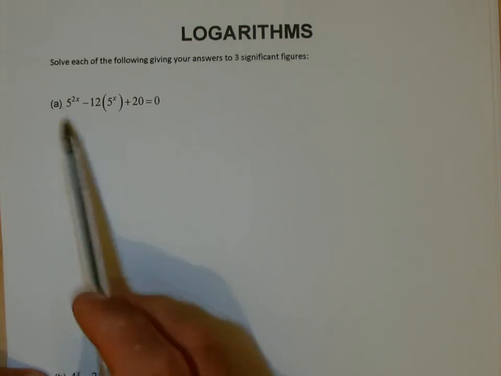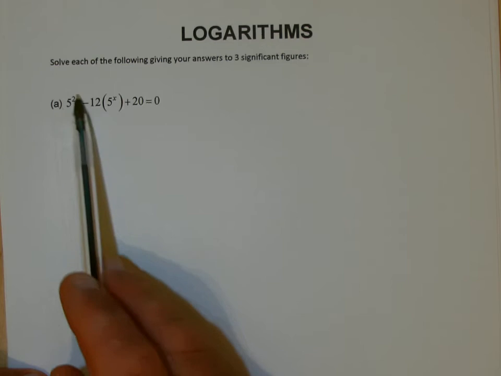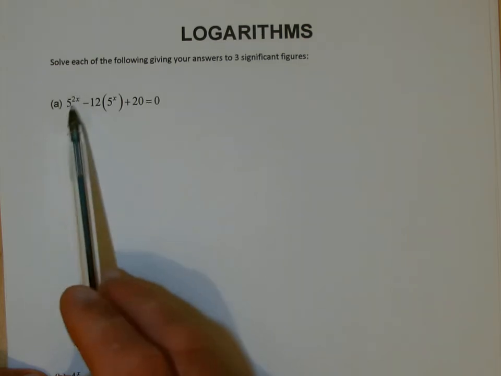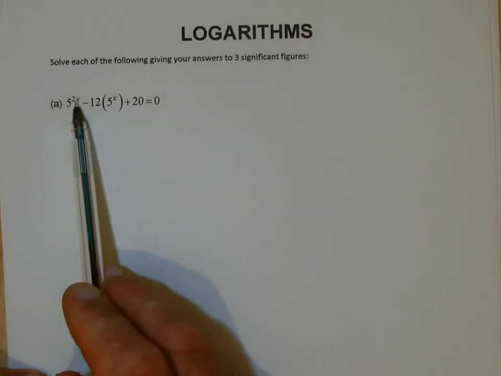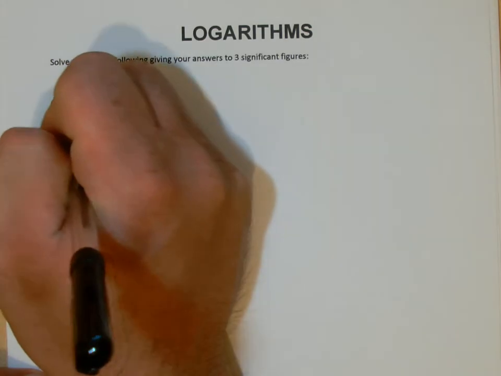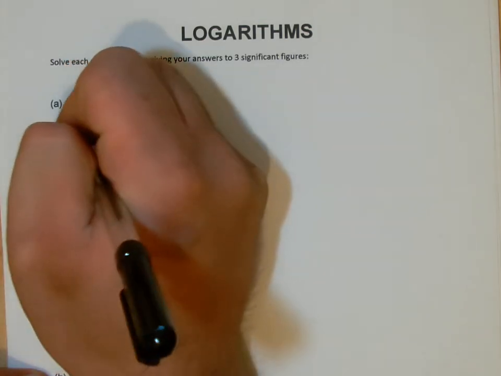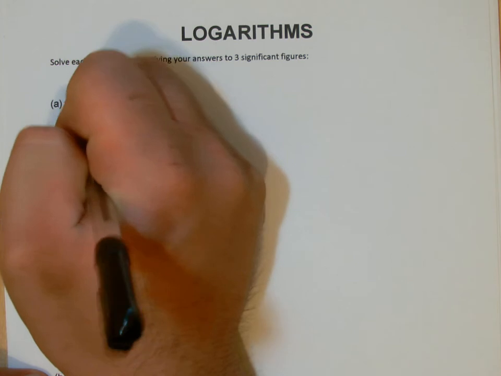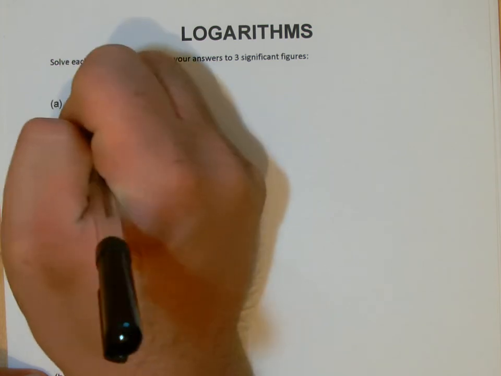Now, quite simply, the key is understanding how we can rewrite this term here, because 5 to the power 2x, well, 2x means 2 times x, doesn't it? So what I can do is rewrite this as (5 squared) to the power x.